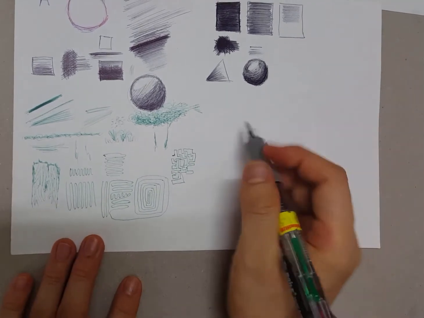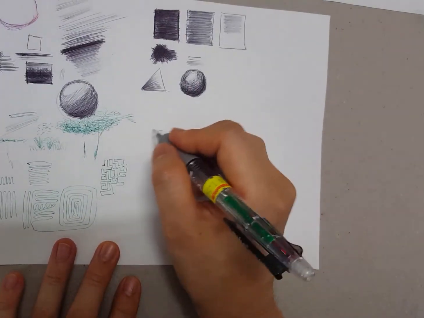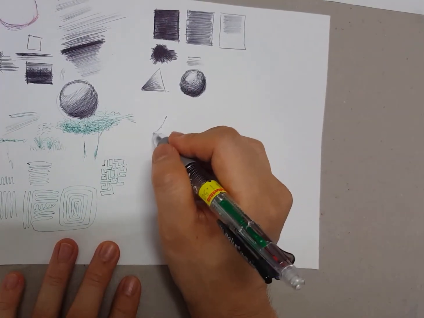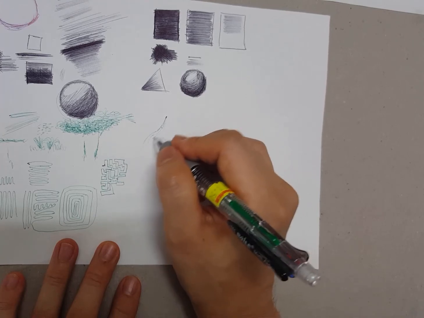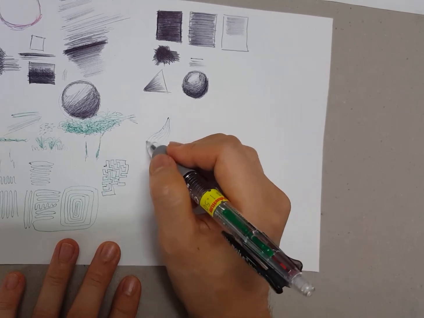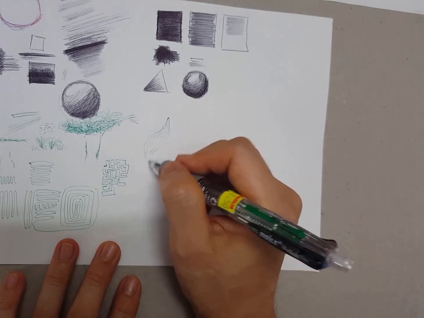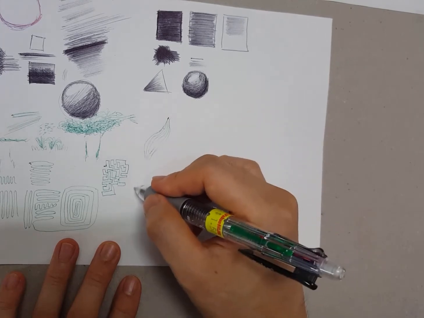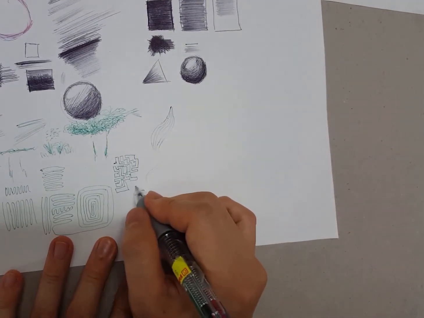Some textures. Okay, of course you could also explore drawing curves. Drawing curves will help you in the future when we are trying to draw human comics, or when you are trying to draw water.